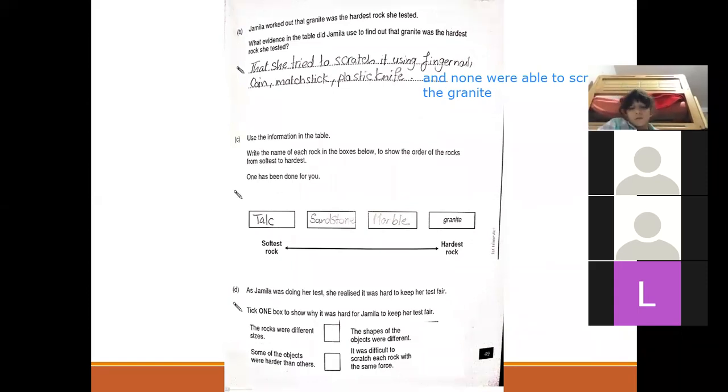Next was the sandstone because it got scratched by 2 out of the 4 objects, the coin and the plastic knife. Then the marble, scratched by only 1 out of the 4 objects, the coin. And the granite is the last and hardest because it did not get scratched by any of the objects.